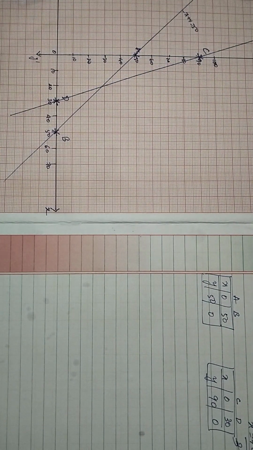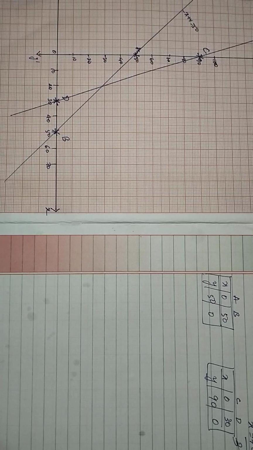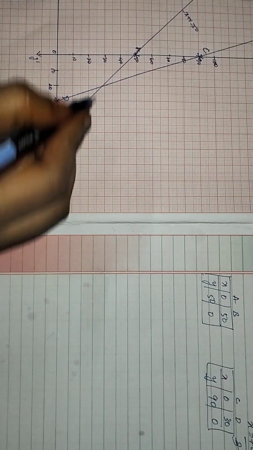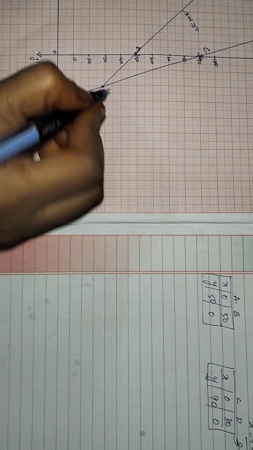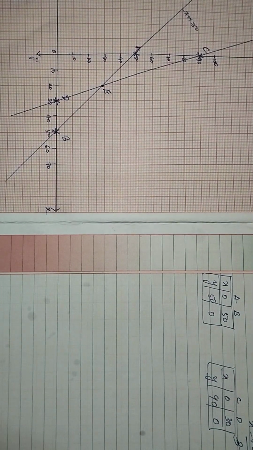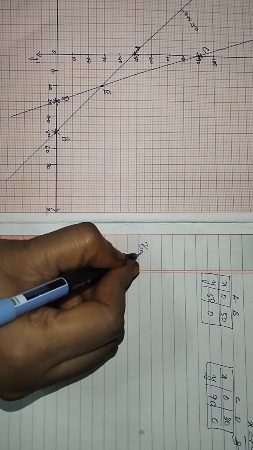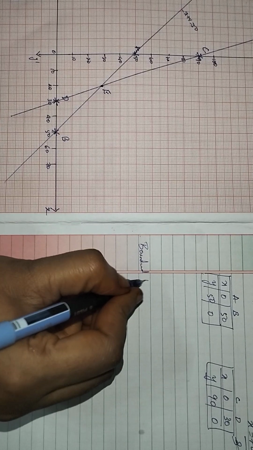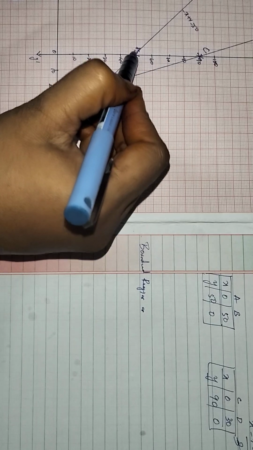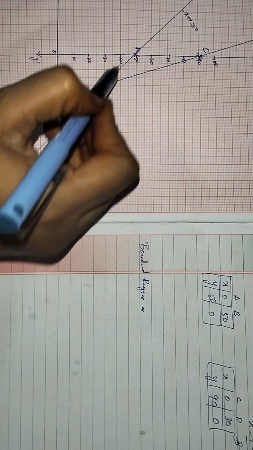Now we need to closely observe the bounded region. So what are the bounded regions? This is an intersection, so I'll just denote it as E. Now what are the bounded regions? You can see here one bounded region. Bounded regions are nothing but closed curves.